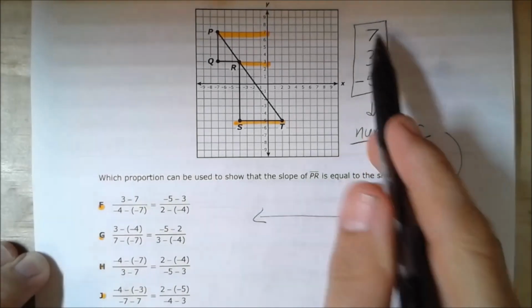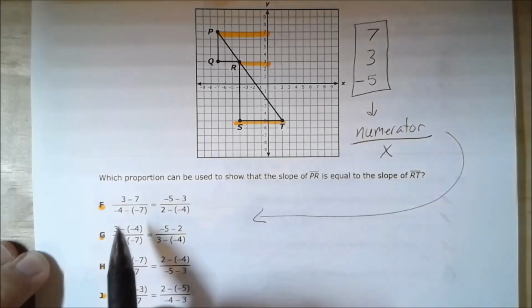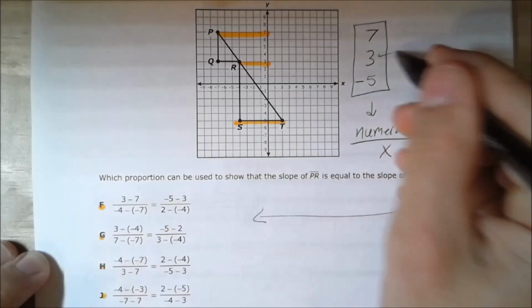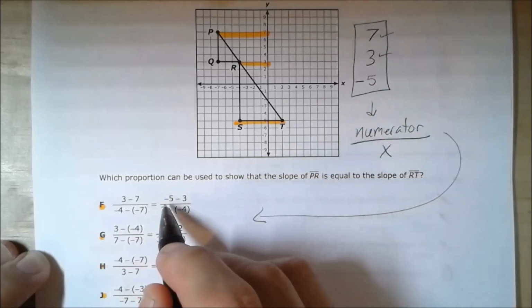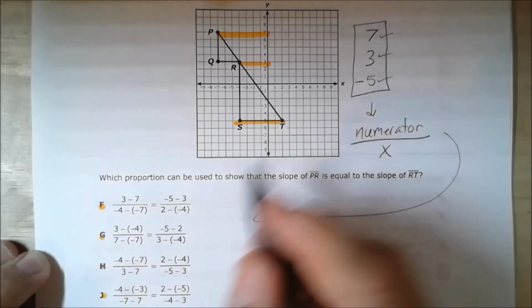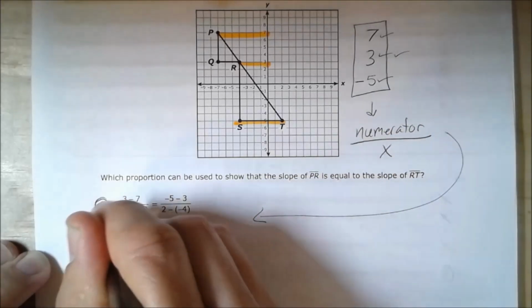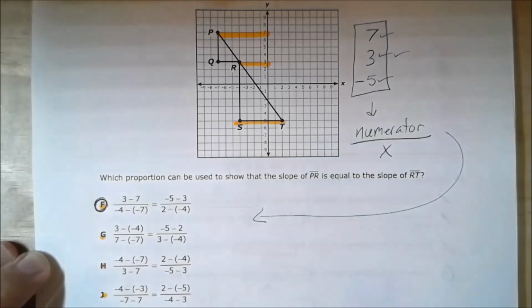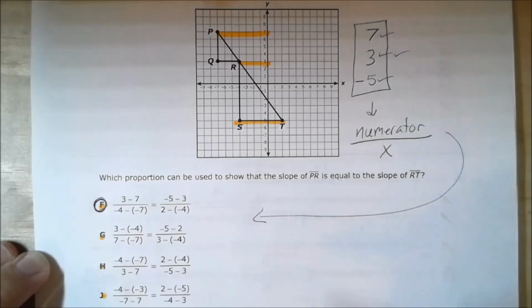We're looking for the numbers 7, 3, and negative 5 in the numerator. So here we have a 3 right there. 7, so we have a 7 right there. Negative 5, we have a negative 5 right there. And then a 3. So we're good. So F is definitely a correct answer. Now if you wanted to go through and check the rest, just for grins, we can check whether they have these 3 numbers, and we're going to find that they don't.